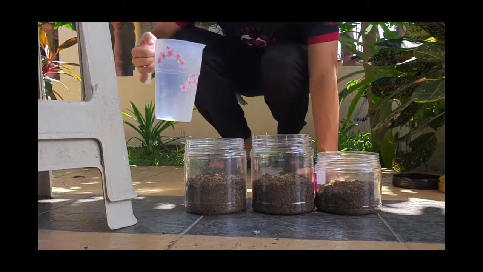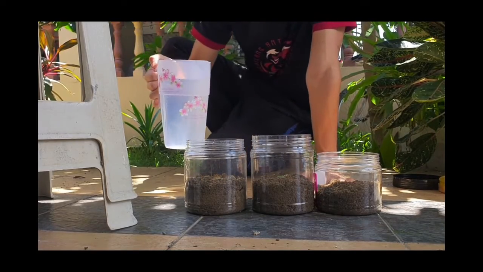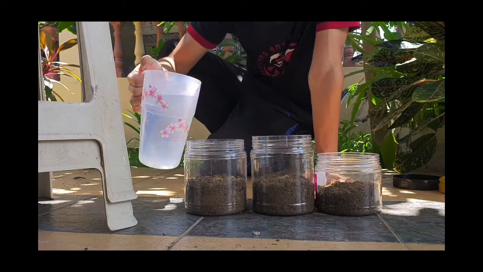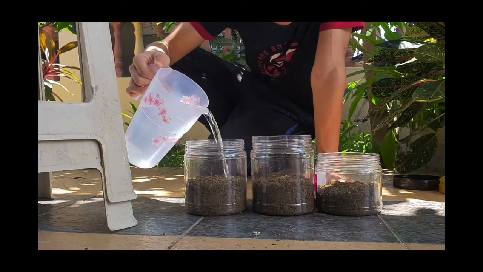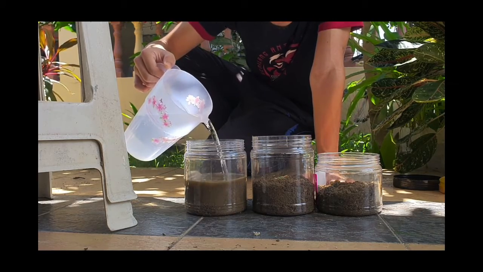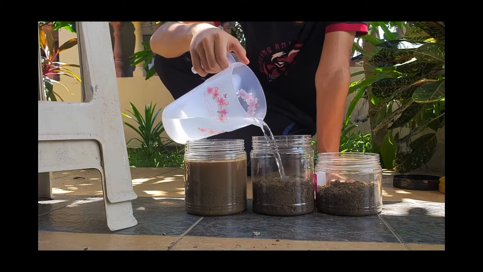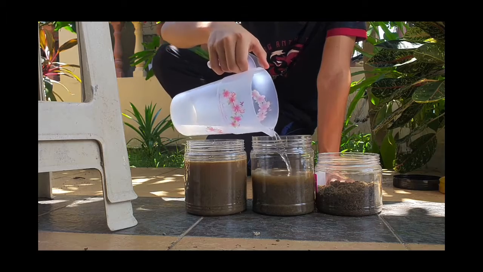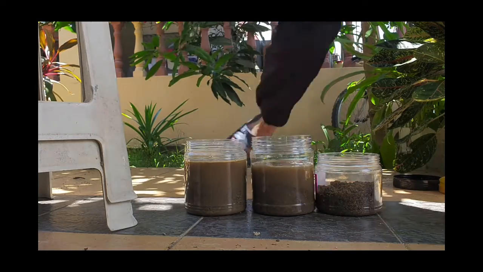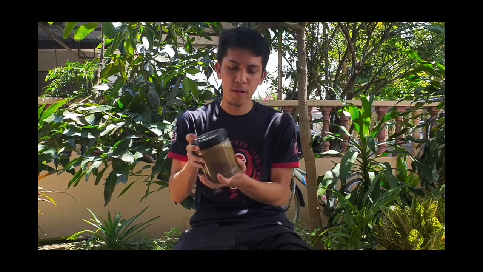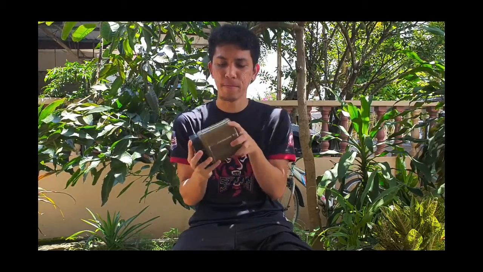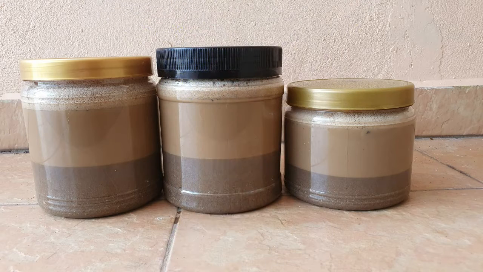So I will fill this jar that is filled with soil with water until it is full. So after we collect the 3 samples and we fill in the water, we're going to shake all 3 jars.